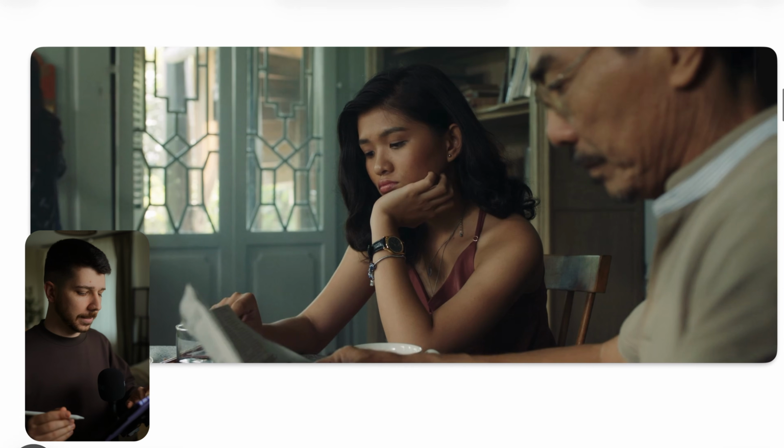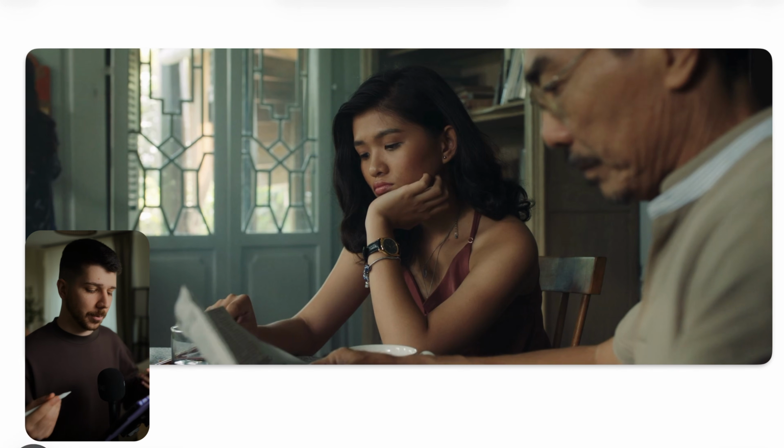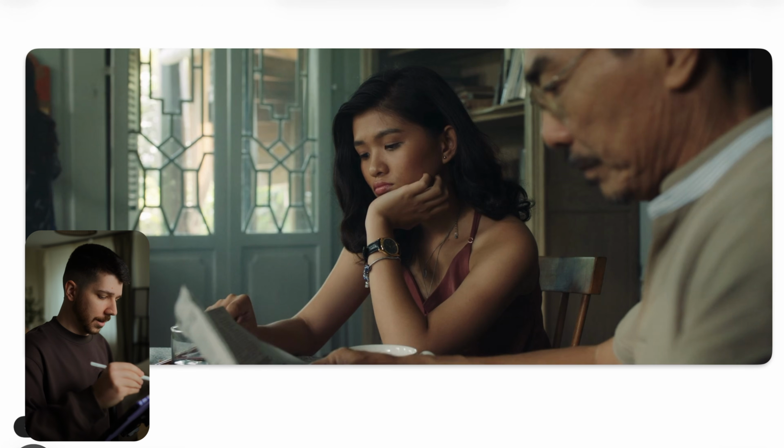So this is practically the same scene from the same commercial, but a bit lighter. It's the day scene from it. How do we work a scene like this? Watch where the light sources are.